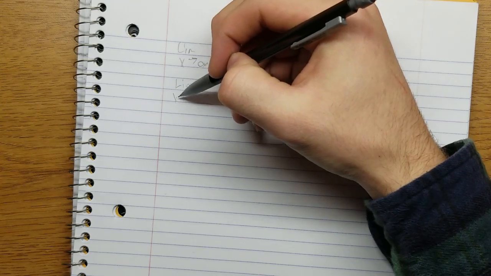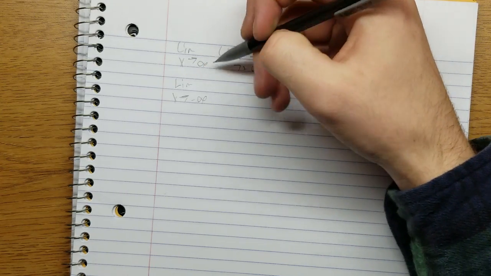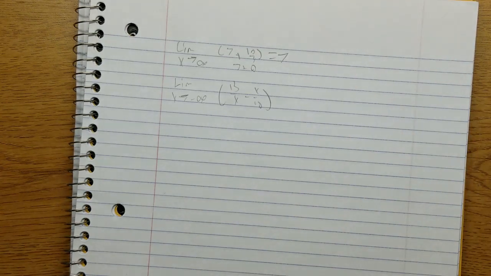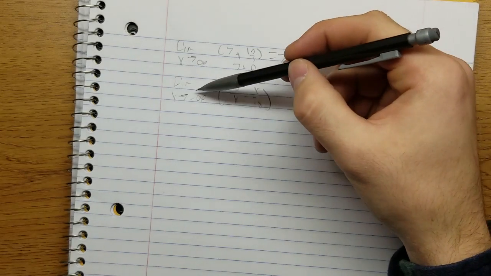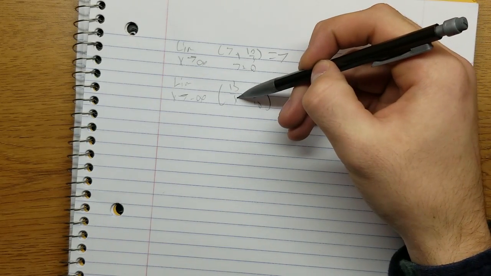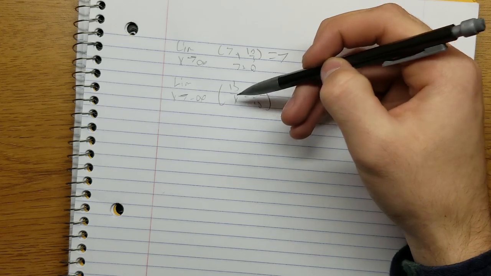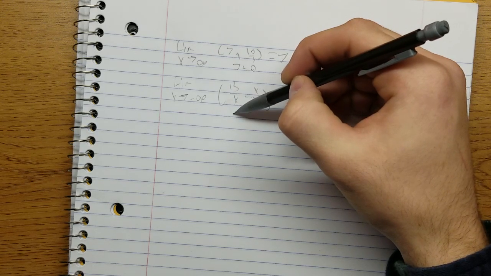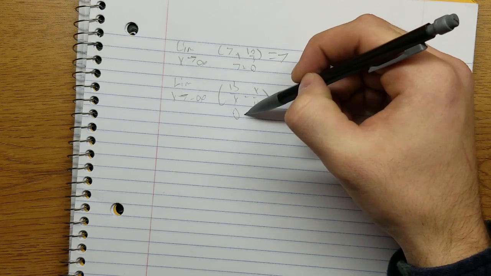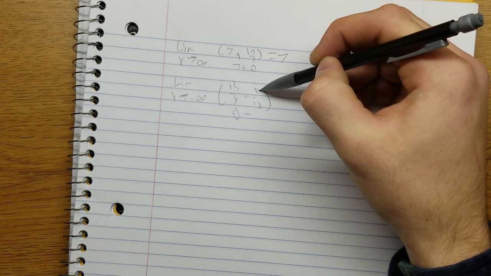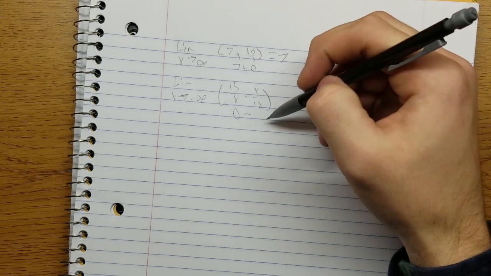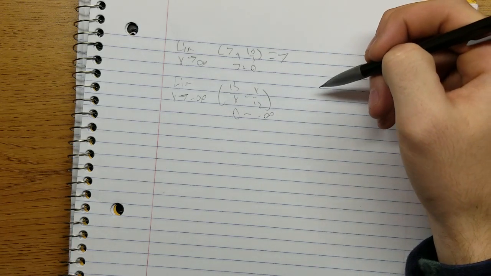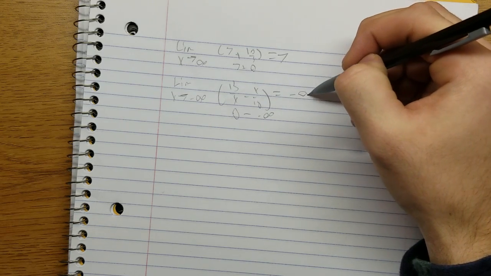Let's find the limit as x approaches negative infinity of 13 over x minus x over 18. So as x is decreasing here, this is going to be approaching 0, right? And then as x is decreasing here, we're going to be approaching negative infinity. So this limit is going to be negative infinity.